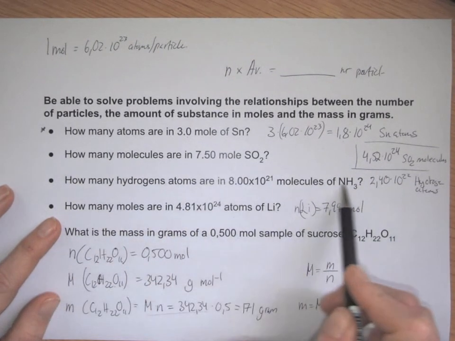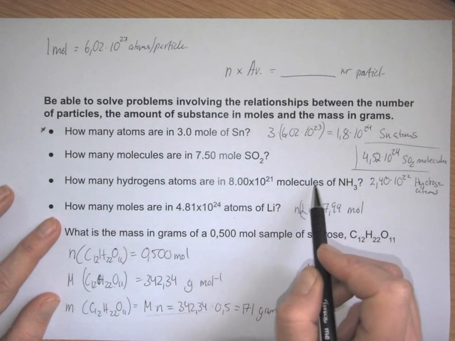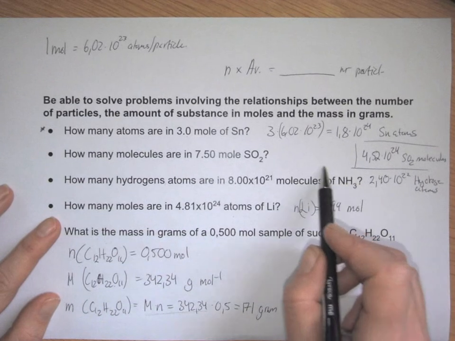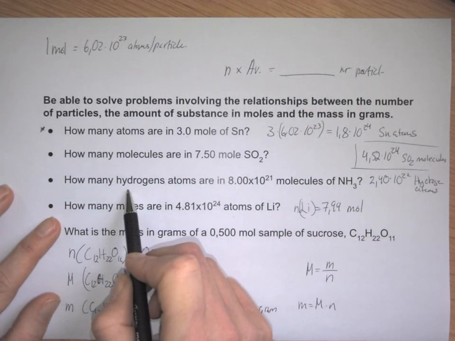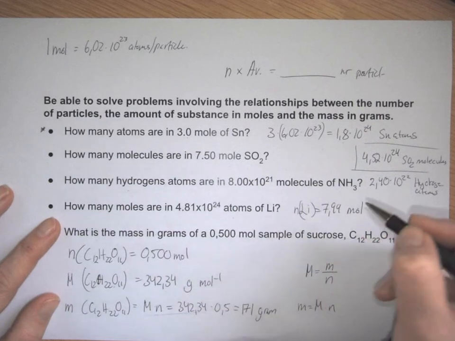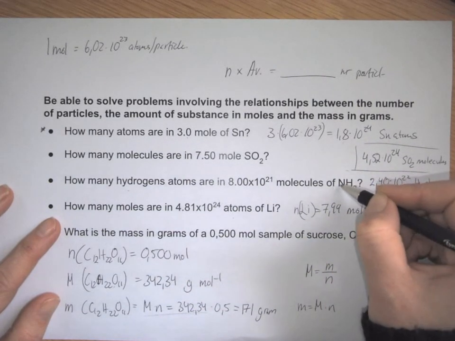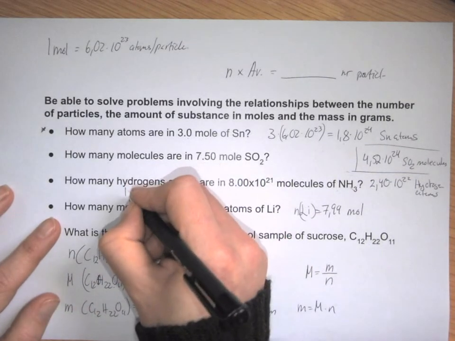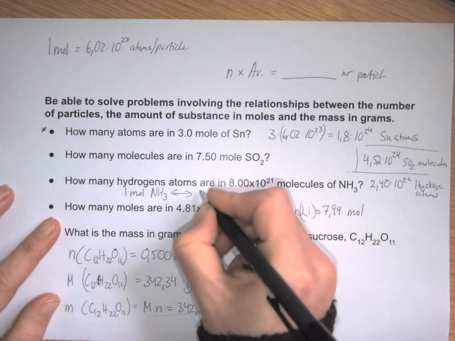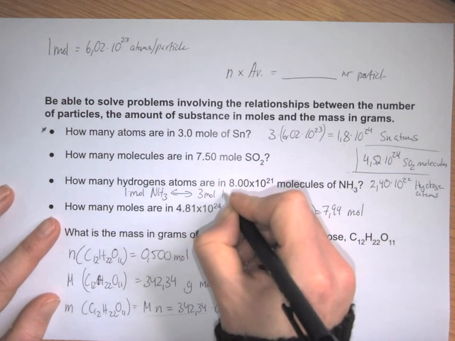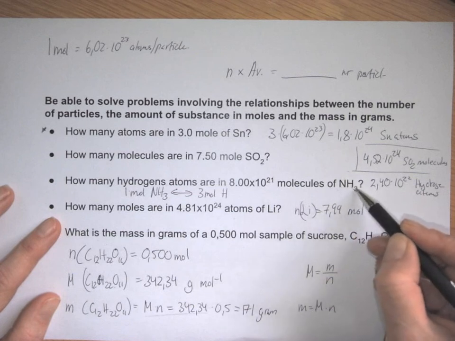This one here, you need to look at the mole ratio. You can see that this is the number of molecules of the ammonia. They want to know how many hydrogen atoms there are inside this one. Then you can see it's 3 hydrogen atoms for every ammonia. So the relationship here is that 1 mole of the ammonia is equal to 3 mole of hydrogen atoms, because it's 3 hydrogen atoms in every one of these molecules.